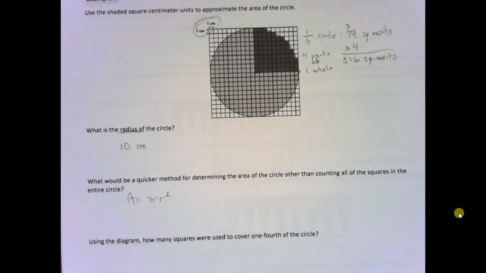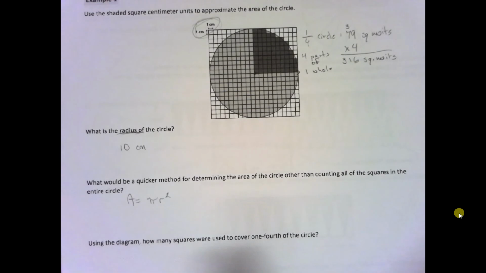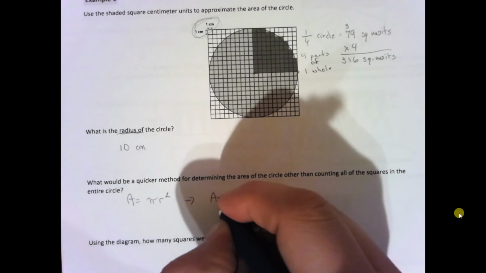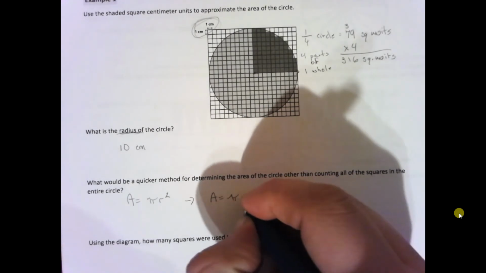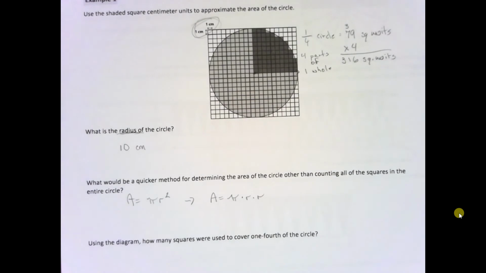I know it's got an exponent, and we're all scared of exponents. I get it. I understand. But I promise you, it's not that difficult. Just imagine it's the area equaling pi times the radius times the radius. That is all you're doing. I know it looks crazy, but we can do this. Let's take a look. Using the diagram, how many squares were used to cover 1/4 of the circle? We said there were approximately 79 squares.